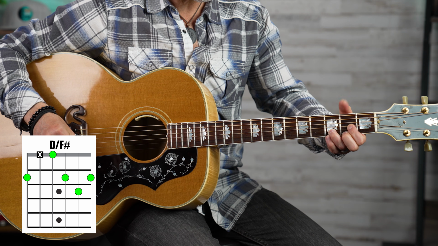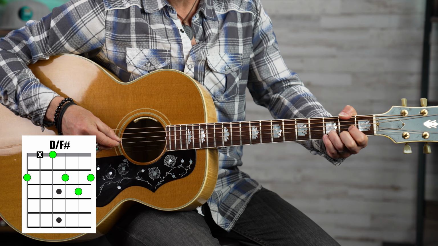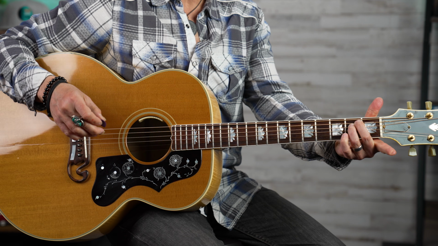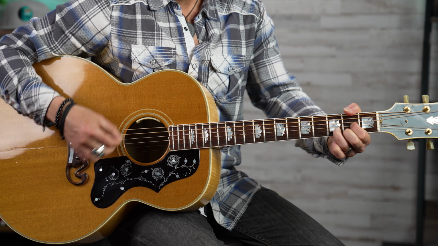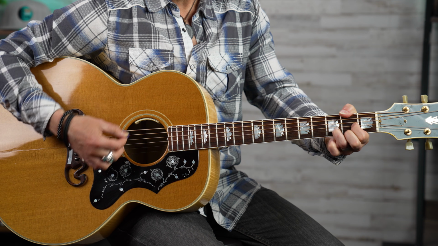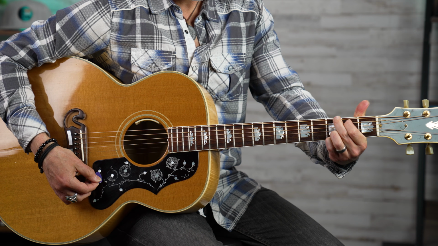Now, again, we have a D, A, F sharp. So if I bring my thumb over the top of the neck here and play this F sharp, now I have a D/F sharp. This is great as a passing chord going from G to E minor, something like this. Now, those are the Ds.